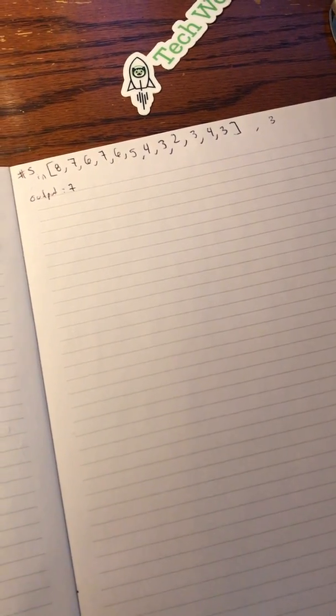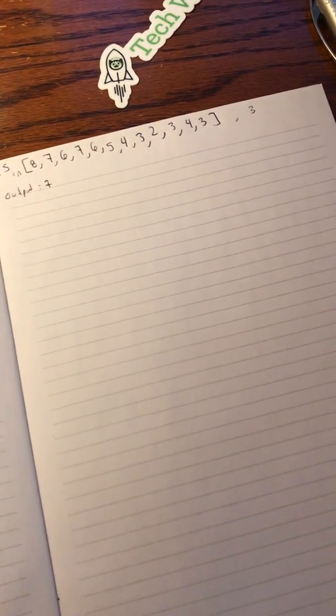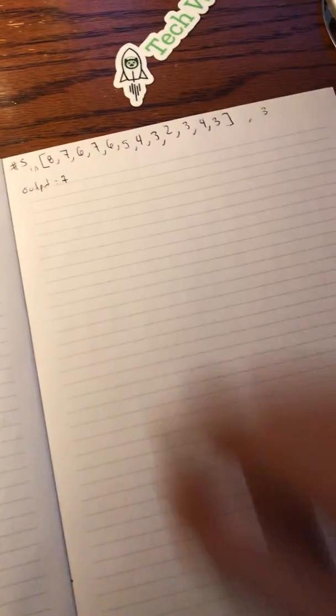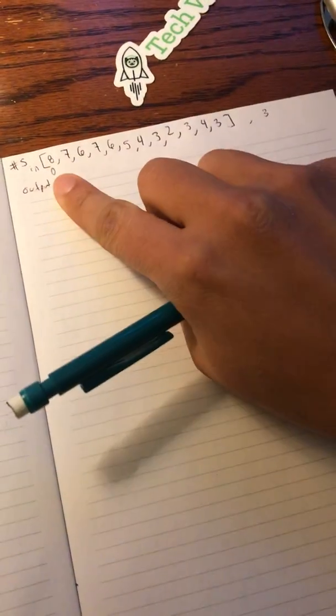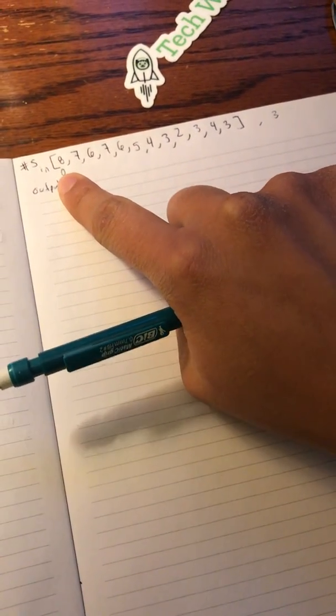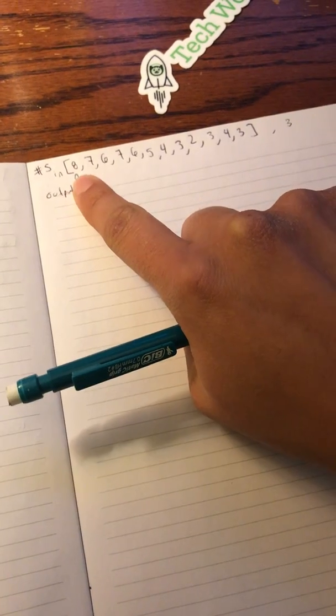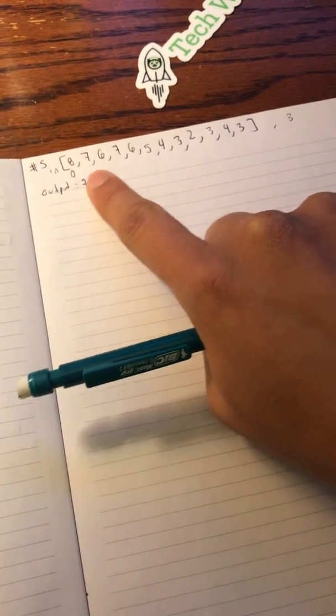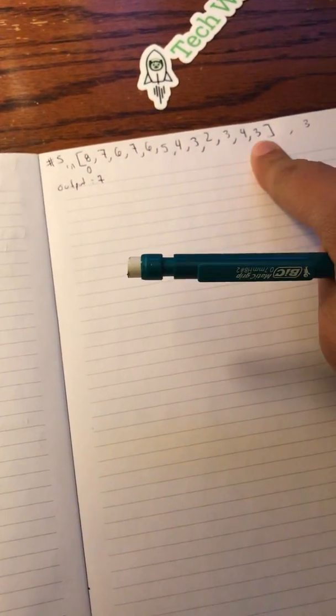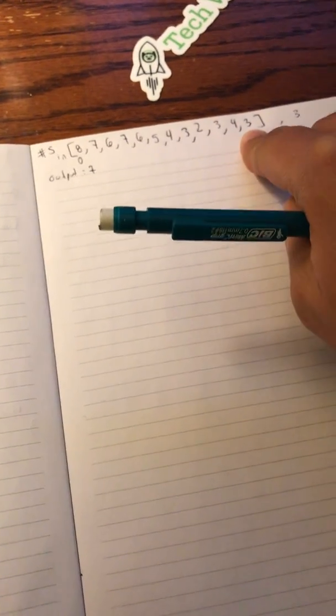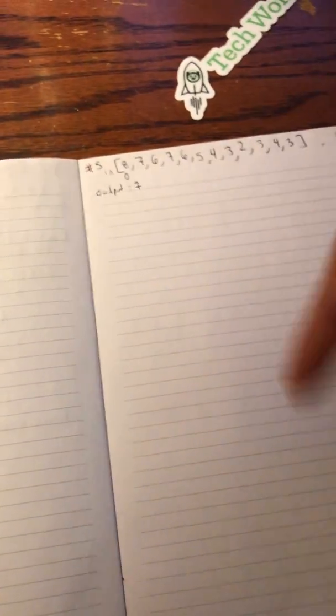So how we can tackle this is basically, we're going to start at the first position. We're going to start at index 0, and while our index is less than the length of our array, we're going to iterate.